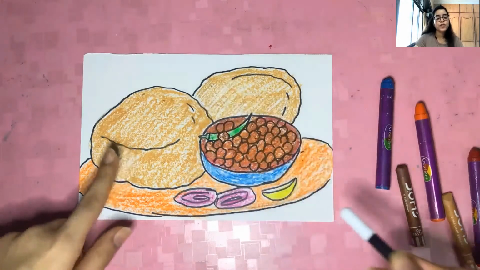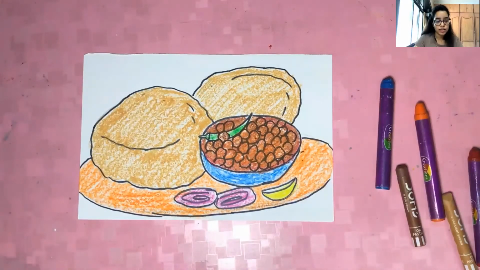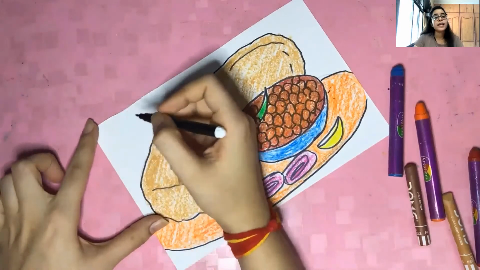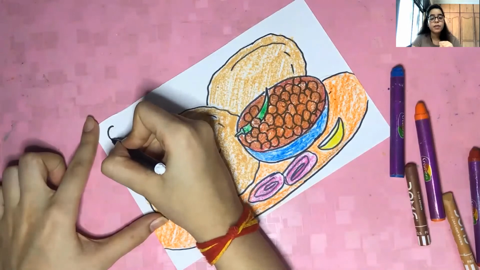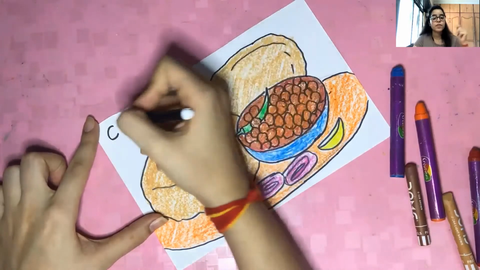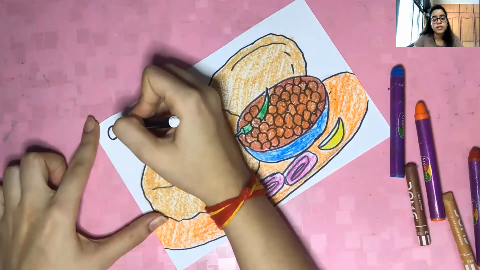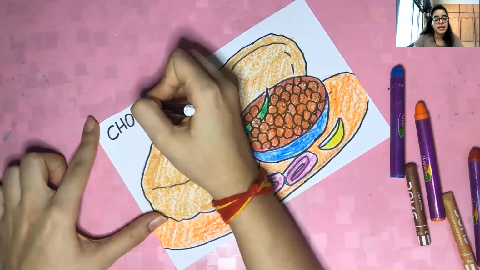All right. So first, let us quickly write the name of this dish. And as I said, this particular dish originated in Delhi, but it is famous from the name of Punjab. The first alphabet is C, then it's H, O, L, E. So it's chole.